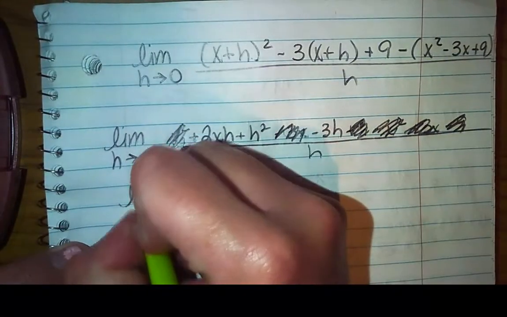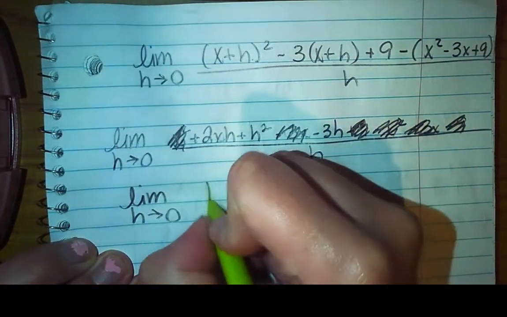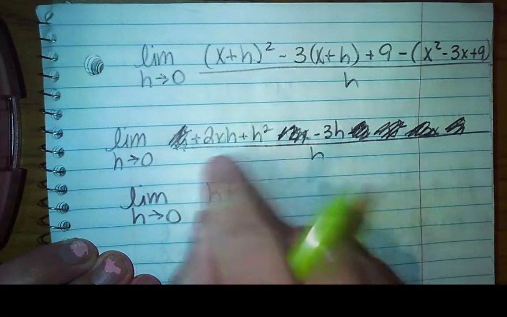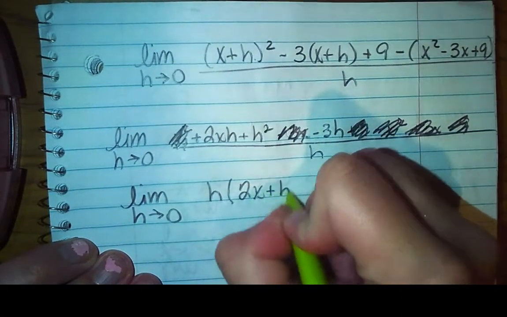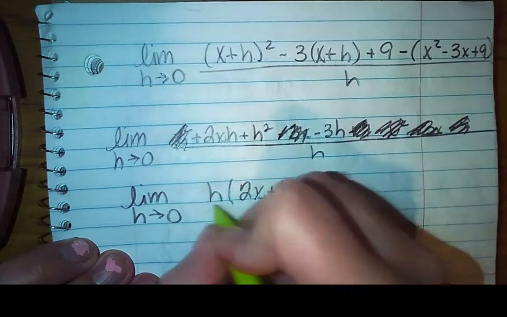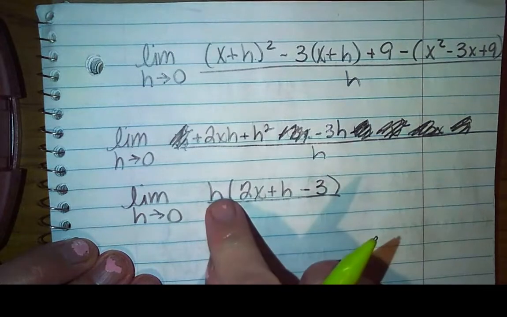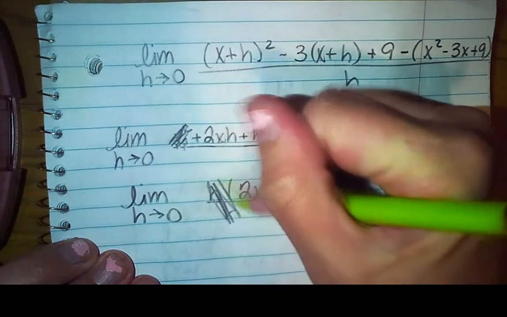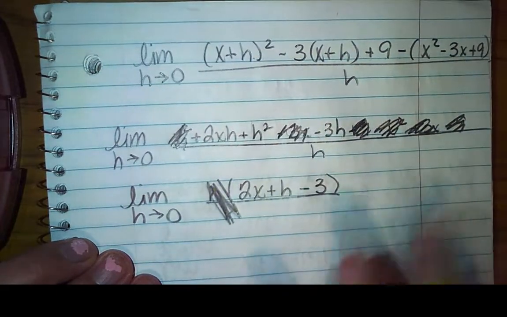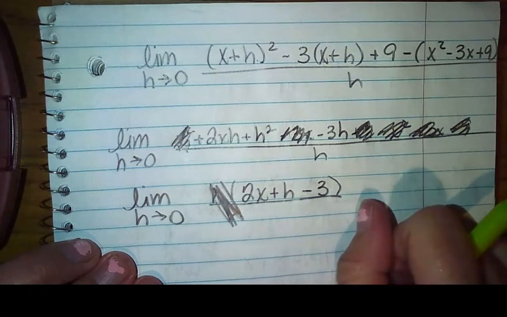Again, I'm going to take my time on this one so you can see what's going on. I'm going to factor out an h on top. So factor it out here. I get a 2x plus h minus 3, all over h. So I just pulled an h out of everything in the top. And now any number divided by itself is 1. So in future problems like this, I'm just going to say kill an h. Kill an h out of every term because every term has one.